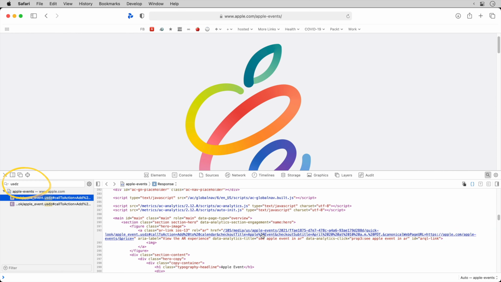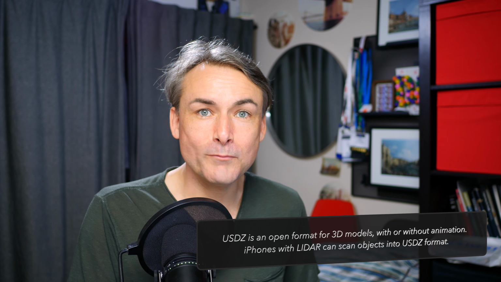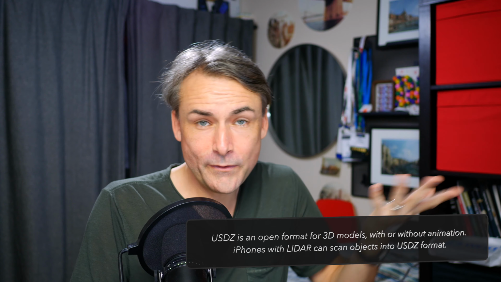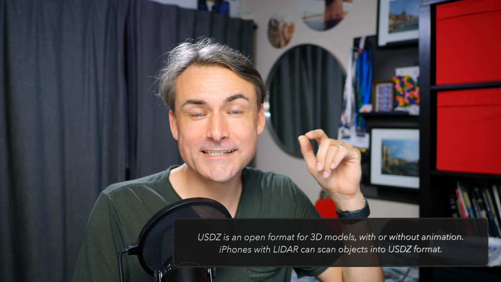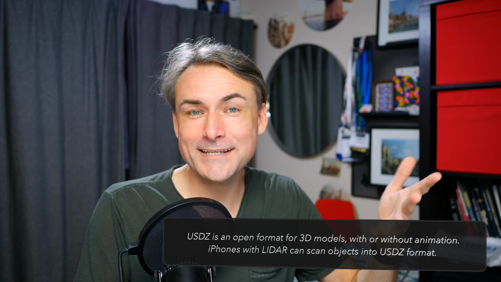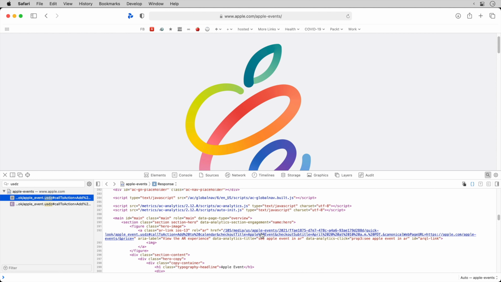Now, USDZ is a 3D format which Apple made. It's a standard, it's growing, it's quite good, and it is supported by not just the macOS system, but iOS and by Motion and Final Cut Pro as well.